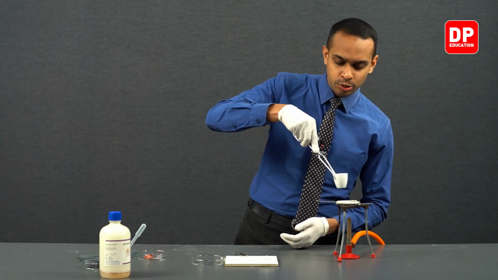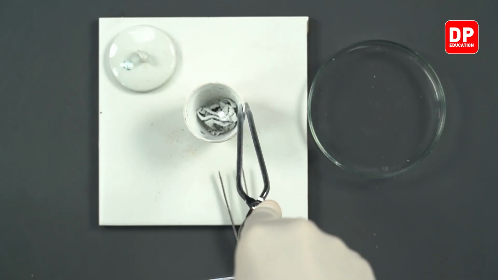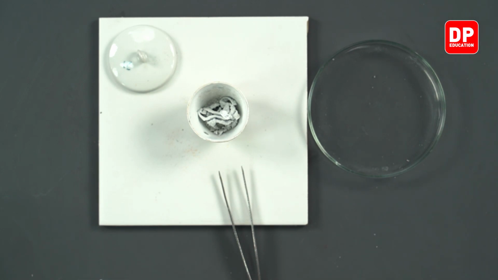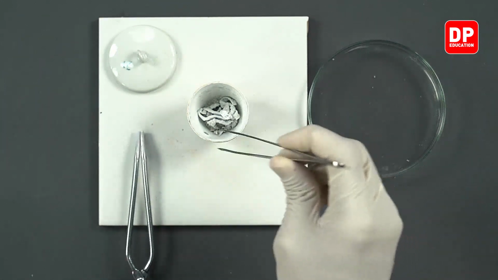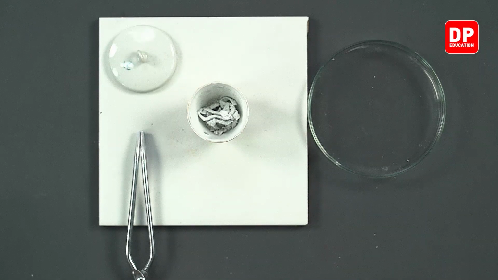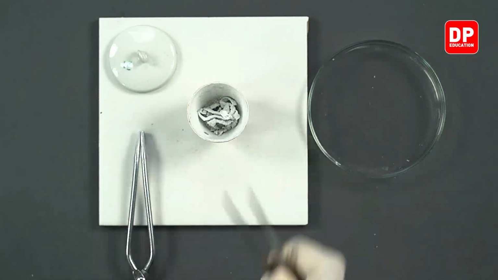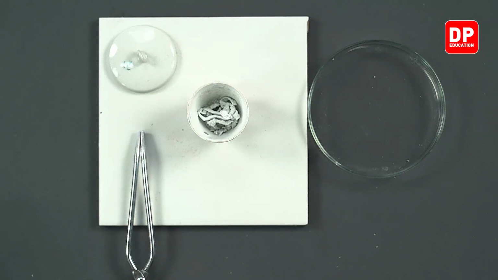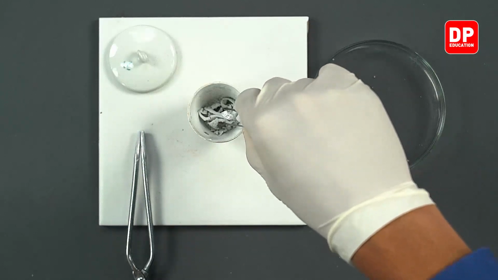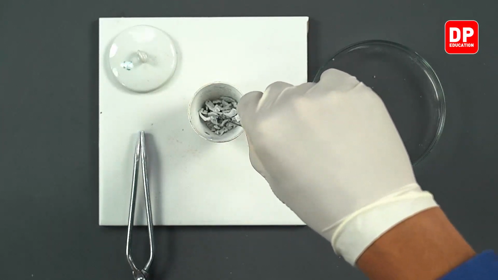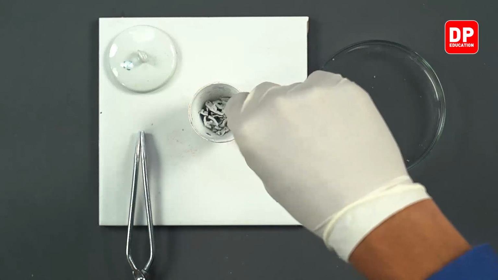And students, as you can see, inside the crucible you can observe that the magnesium strips that we added have completely turned into a white color residue. If you observe here, it is completely a white color residue. Now you can remove this white color residue. It actually breaks apart when you try to hold it.